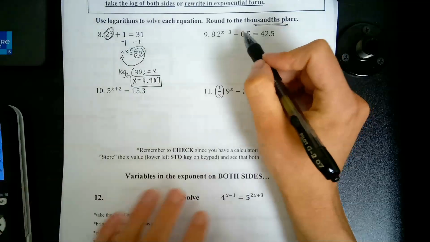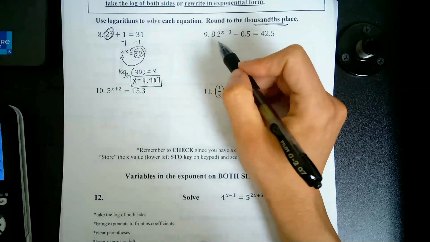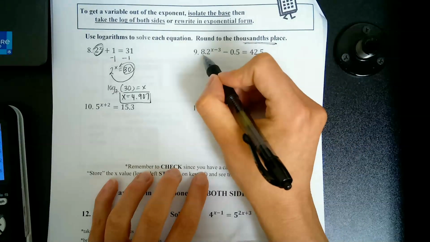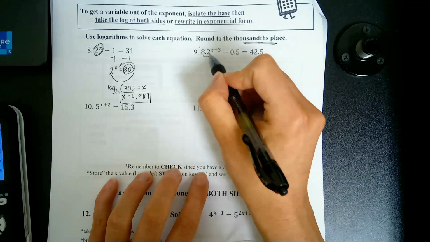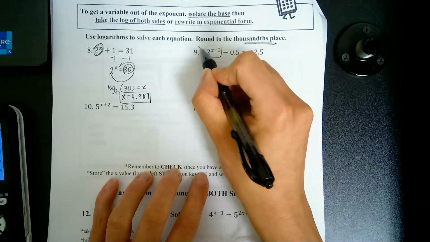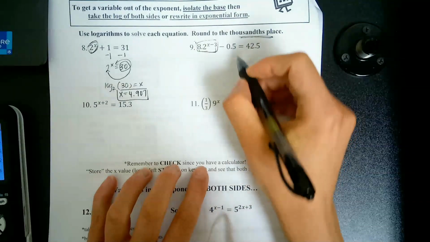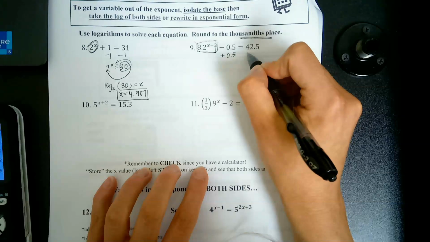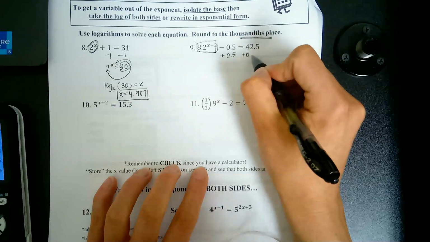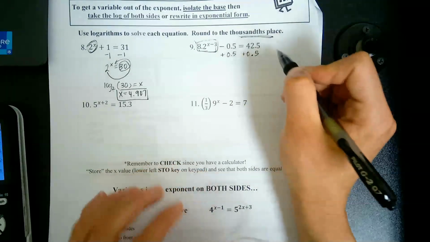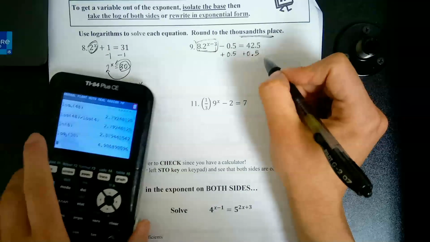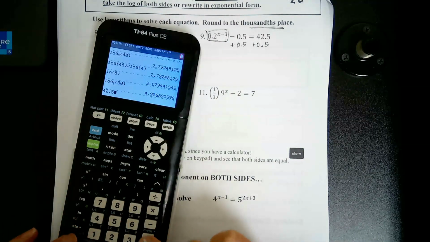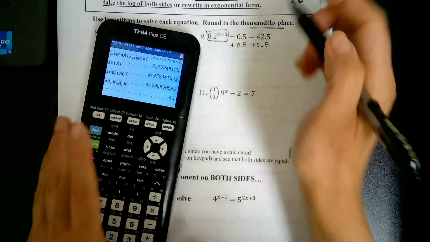Okay, and so once again, we are isolating the exponential expression, and so I'm assuming this is an 8.2. So here's my exponential expression. First step is we are adding the 0.5. We need to isolate. And so if you want, you can type that in your calculator. It's 43, but since you have it, might as well.